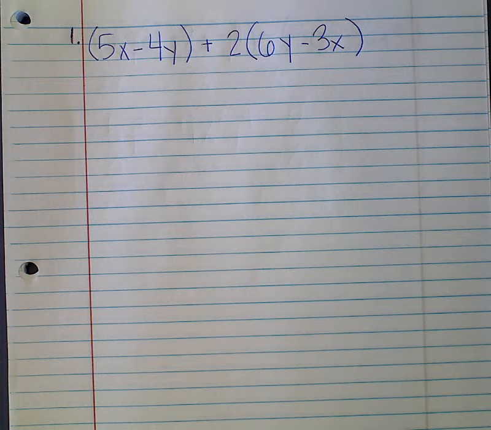These examples come from Polynomial Operations binder notes, adding and subtracting algebraic expressions. The first one we're going to look at is number 1. For number 1, we have the quantity 5x minus 4y plus 2 times the quantity of 6y minus 3x.